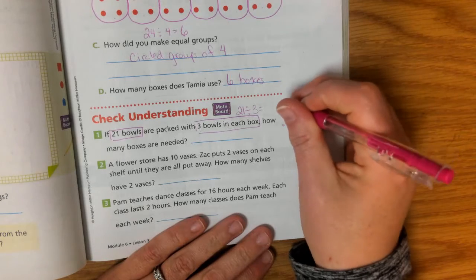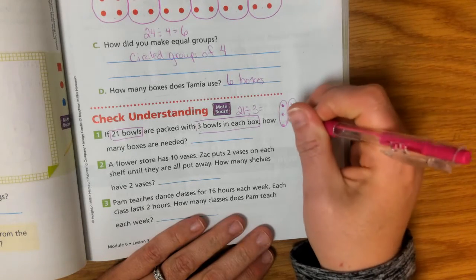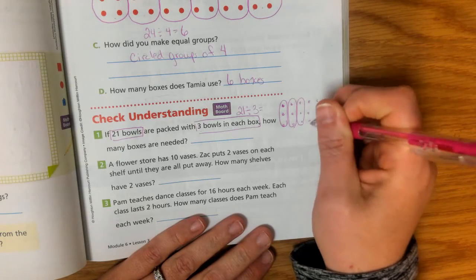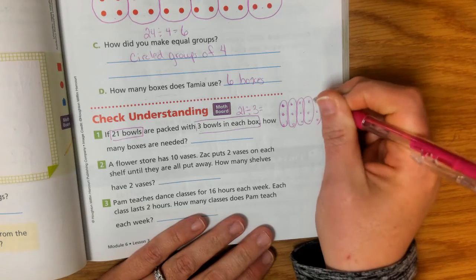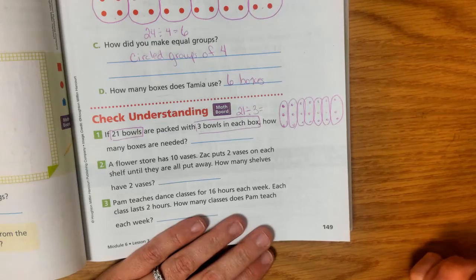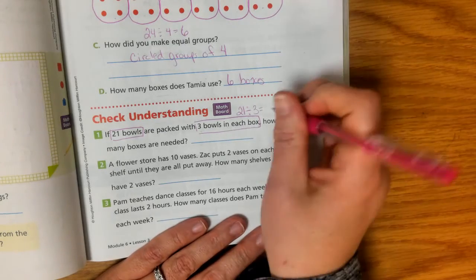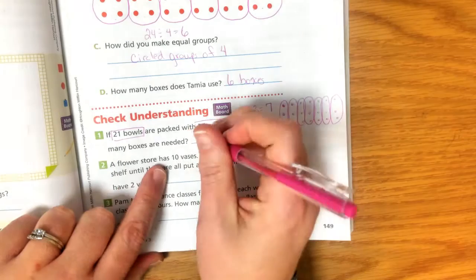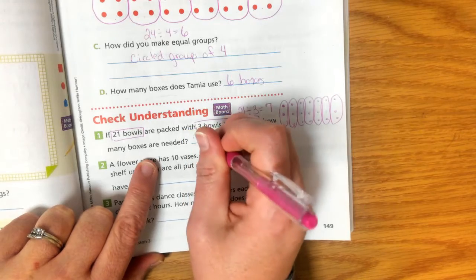So I need to circle groups of 3. 1, 2, 3, 4, 5, 6, 7. So 21 divided by 3 is 7. They are going to need 7 boxes.